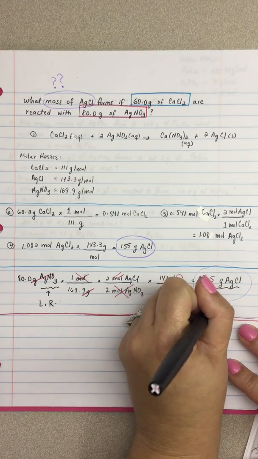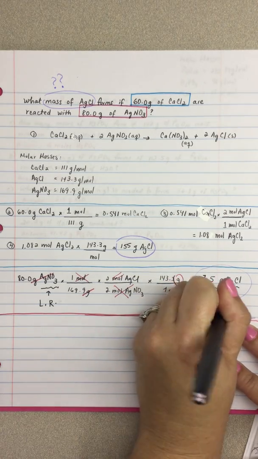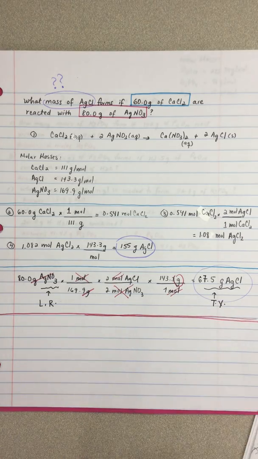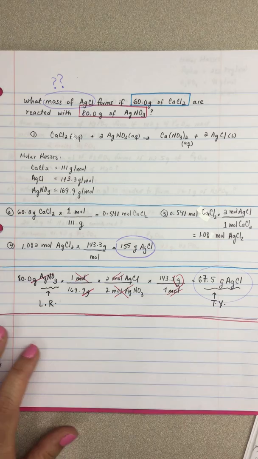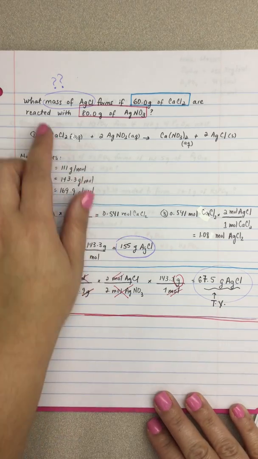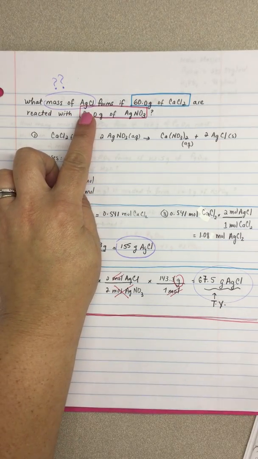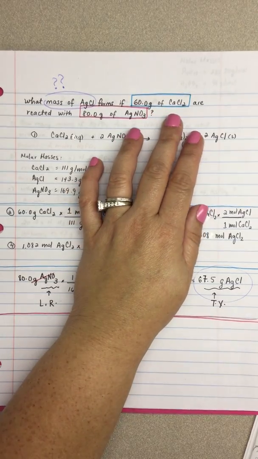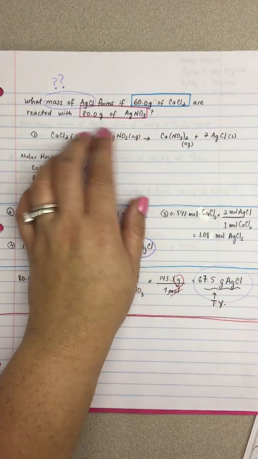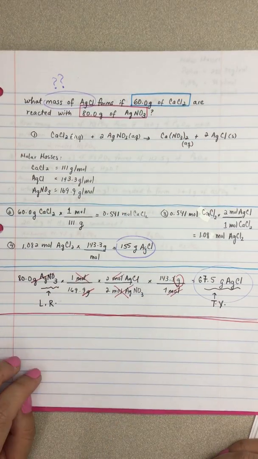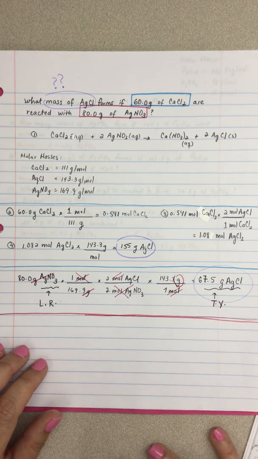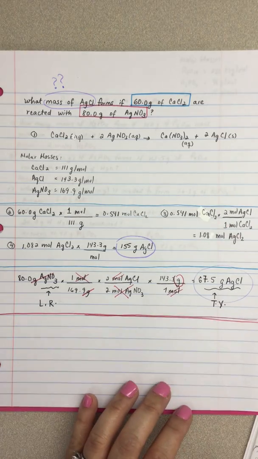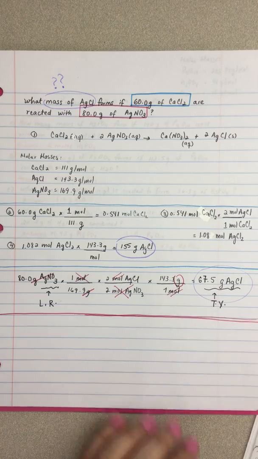So this number here, it's your theoretical yield. So a modification of this type of problem will be for me asking you, okay, what is the theoretical yield of silver chloride when 60 grams of calcium chloride are reacted with this amount of silver nitrate? That's another way of asking you to find the same things that you found in this problem.